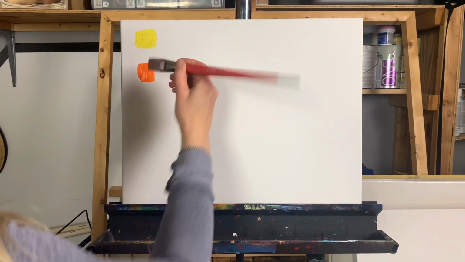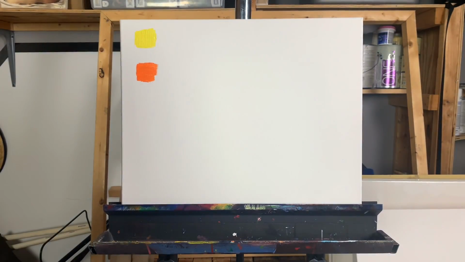Okay, so while I get some of this paint down on the canvas here, I did speed up this video so that it wouldn't take forever. I had to rinse my brush every single time that I change colors here.